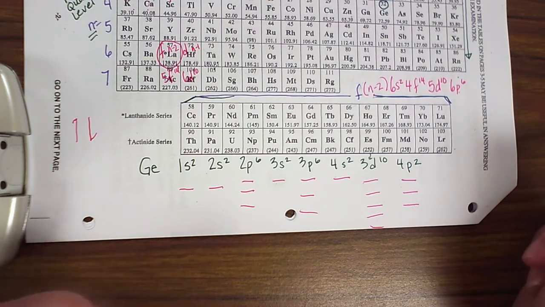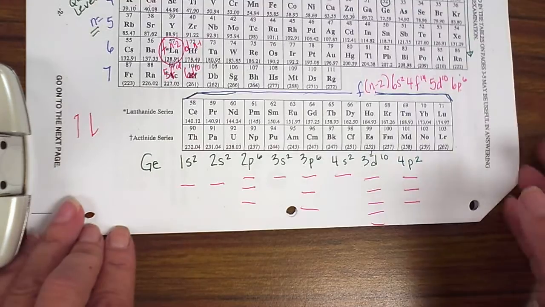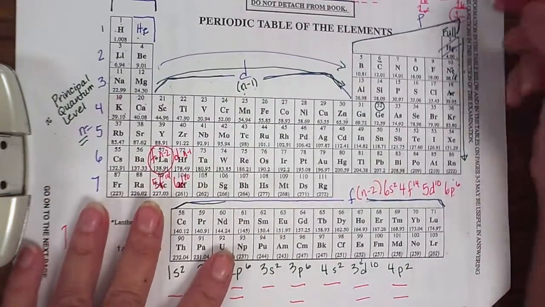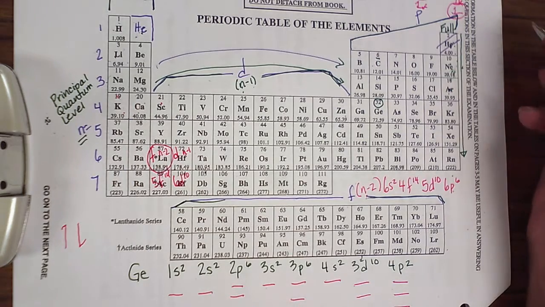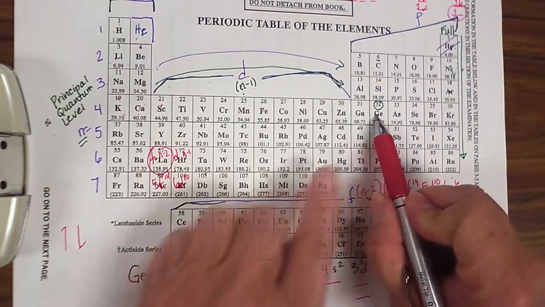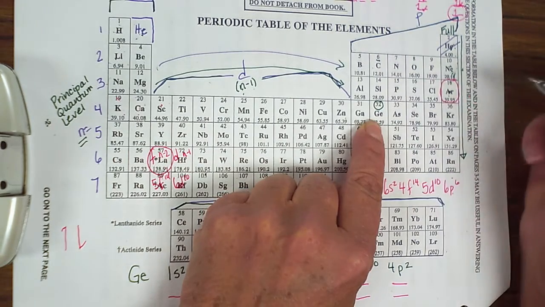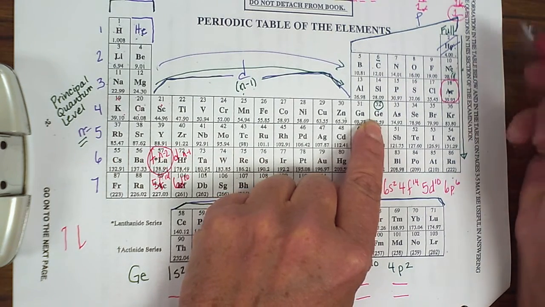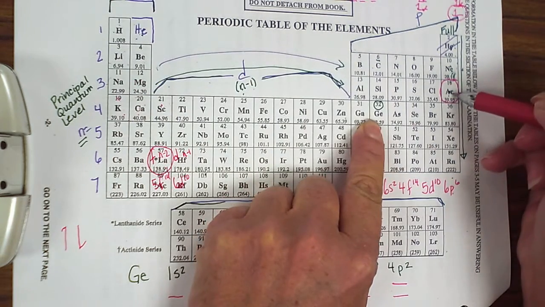There's a shorter method that you can do this called the noble gas method. Because remember I told you that all these noble gases are full? So if they're all full, you can go to the most recent noble gas passed. So in this case, with germanium here, the most recent noble gas passed is argon. So argon is 3p6.